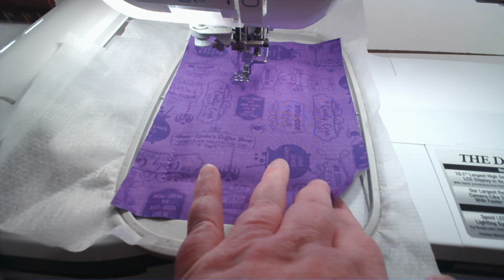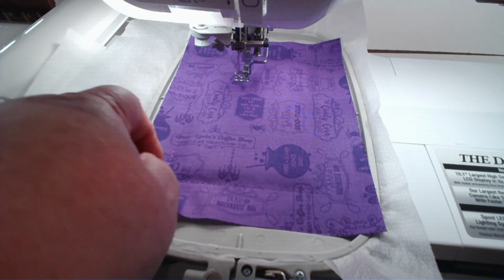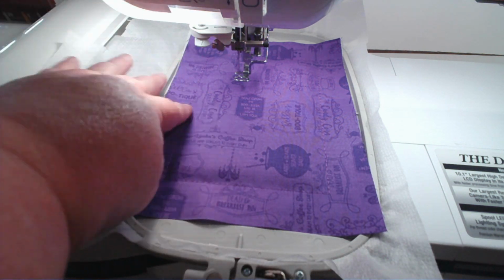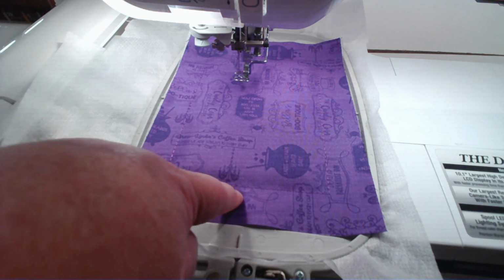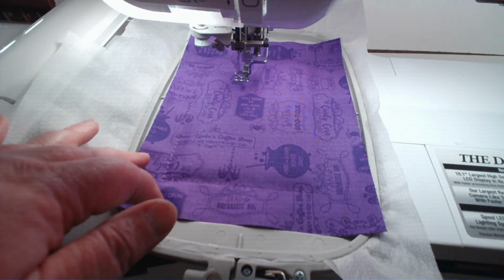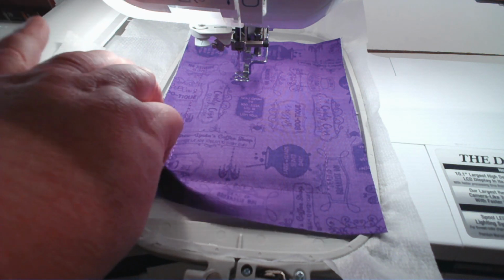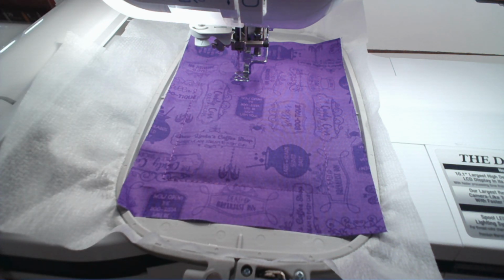So you really don't have to worry about it being perfectly centered, because we have all this extra fabric around all the sides, and this block is going to get trimmed up to be this stitch line here. So you have no problem. You don't have to worry about getting it perfectly centered. You're good.